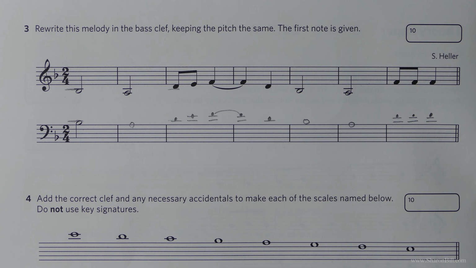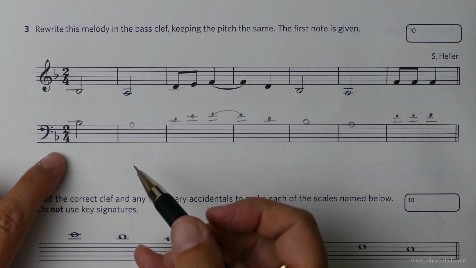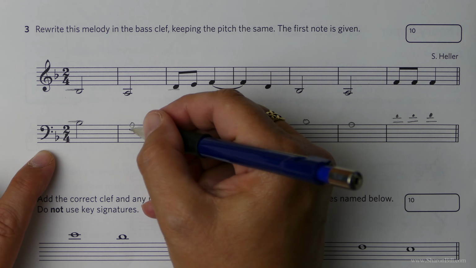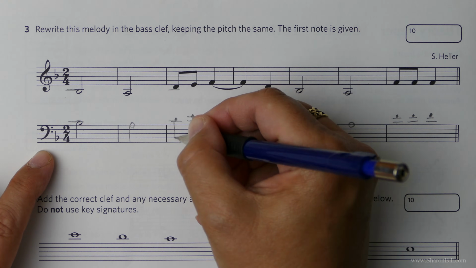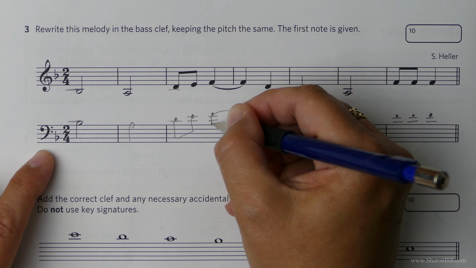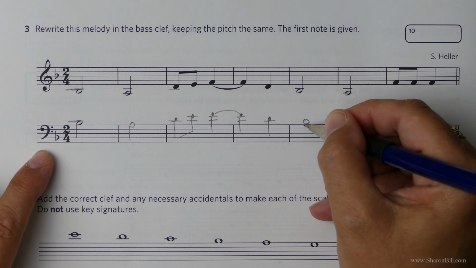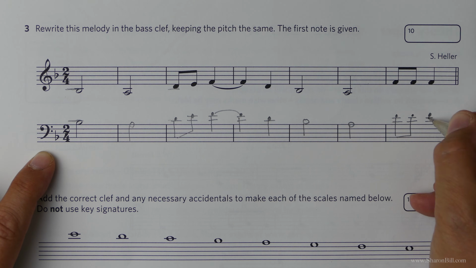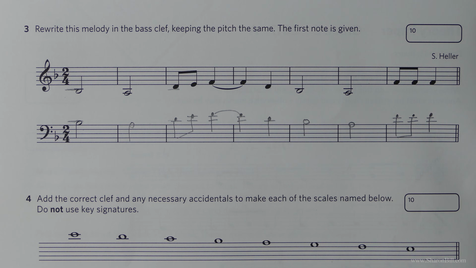So now we've just got stems to think about. Now all of these notes are above the middle line, so now the stems are all going to come down. So that's easy done. There we go, and that completes that question.